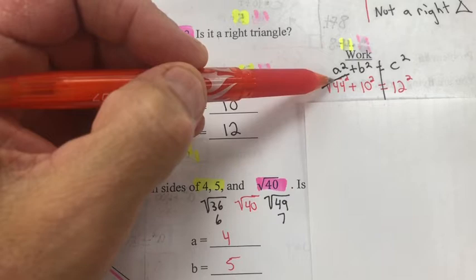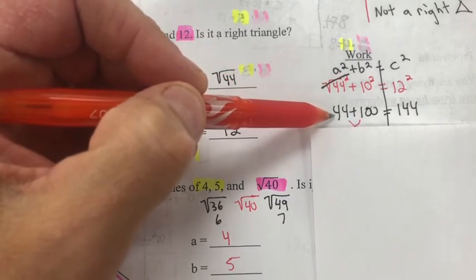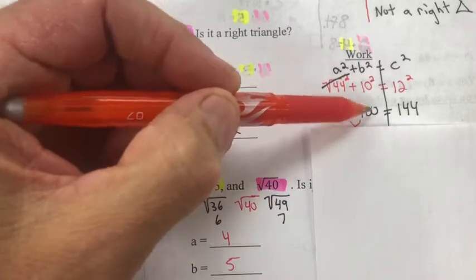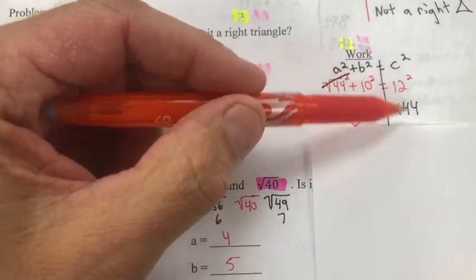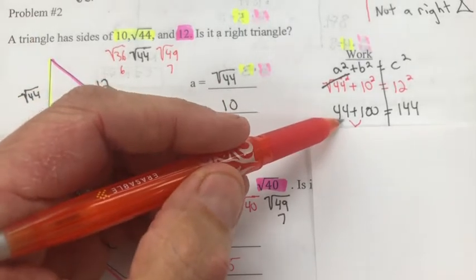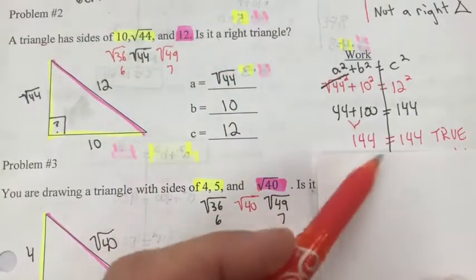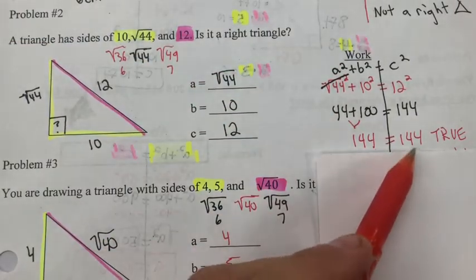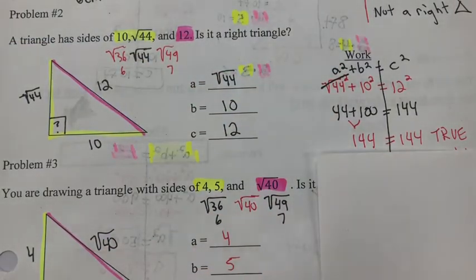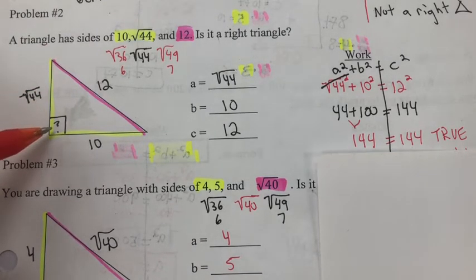So the square root of 44 squared will just be 44. And then 10 squared is 100, and 12 squared, 12 multiplied by 12, is 144. Combine like terms, 44 plus 100 is 144. So 144 does equal 144. That's a true statement. So this is a right triangle.